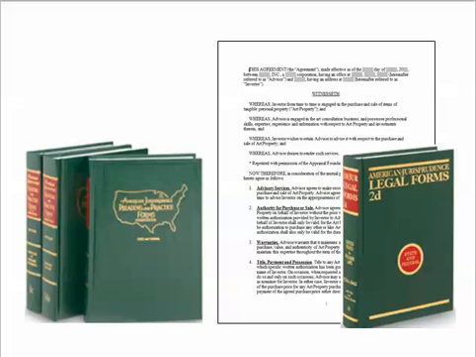Let's talk first about form books. There are lots of different kinds of form books. There are encyclopedic sets of forms, like American Jurisprudence legal forms and AmJur pleadings and practice forms, pictured on the slide. And there are form books for specific topics and jurisdictions.